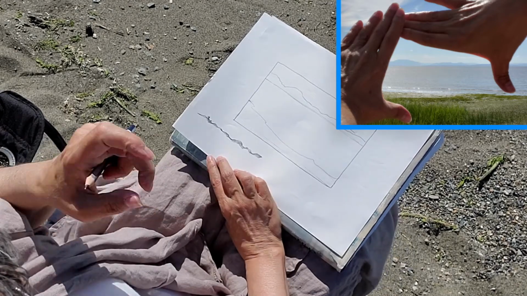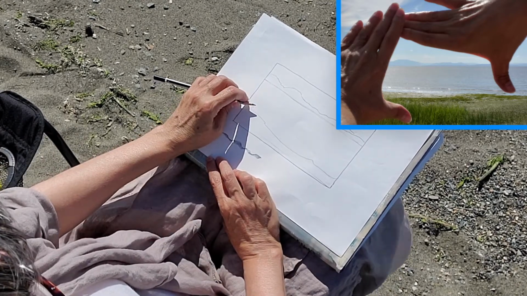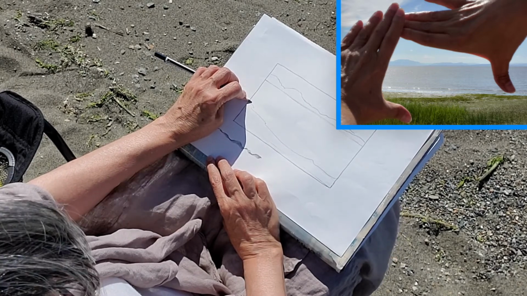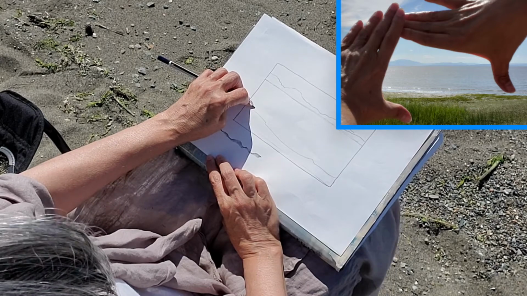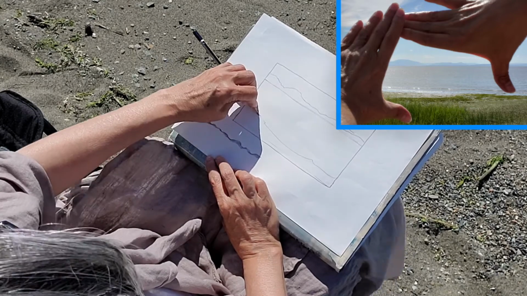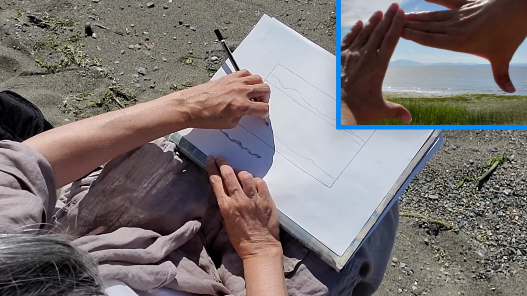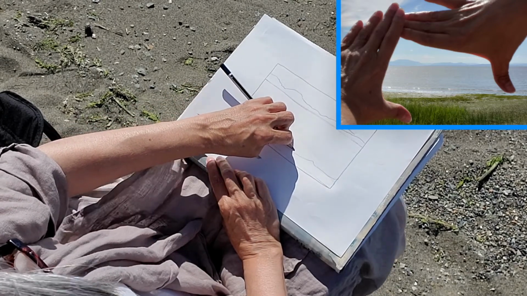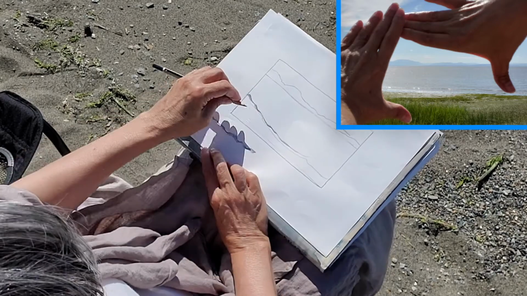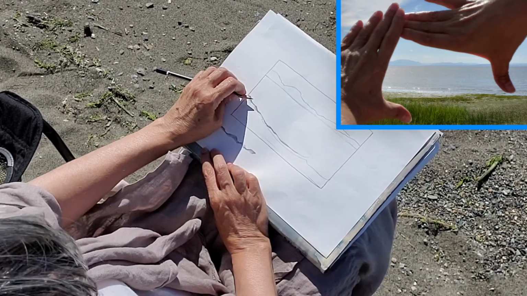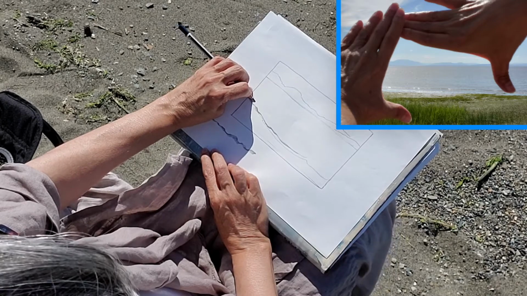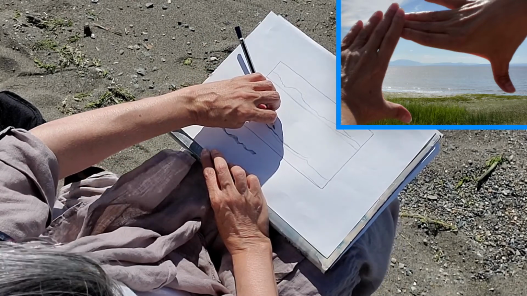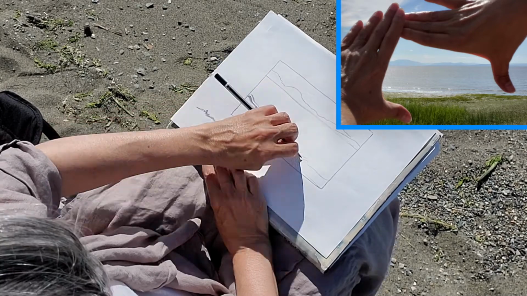So I'm going to capture a wave as it's coming in. I'm just going to take the side of my pencil and follow the way it comes in. I'm just going to vary the thickness of that line, and I'm going to let it kind of disappear. And then there's another one behind it, and that line varies in thickness. I'm going to let that one disappear earlier.